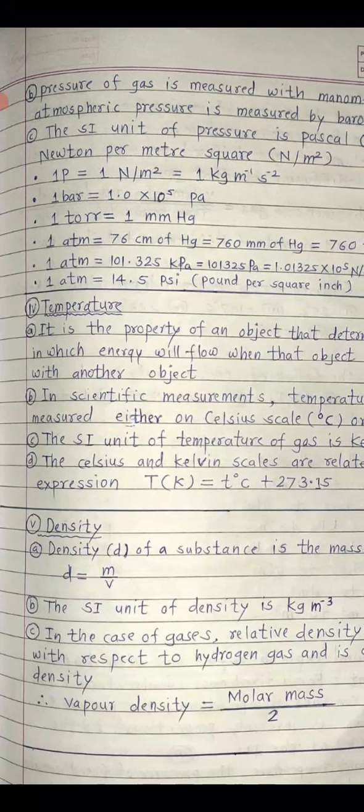Now 1 atm is equal to 14.5 psi. What is the long form of psi? Pound per square inch. This is known as psi, pound per square inch. Okay. So this is the third measurable property.